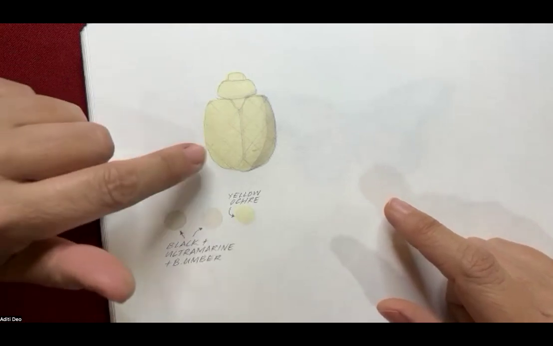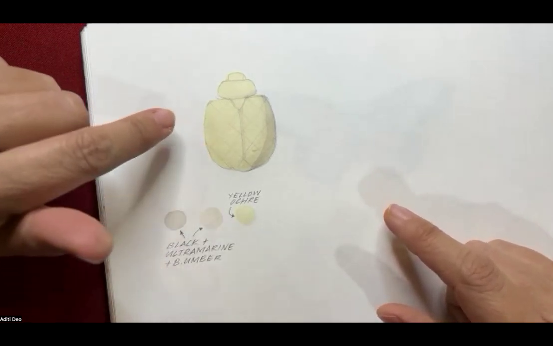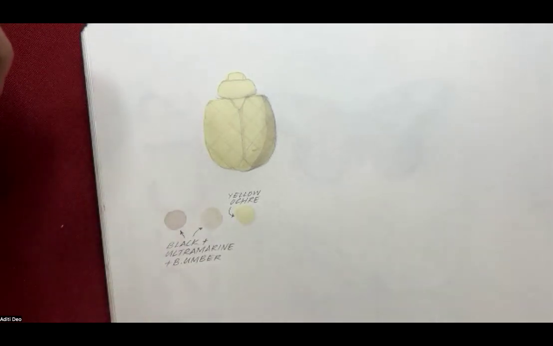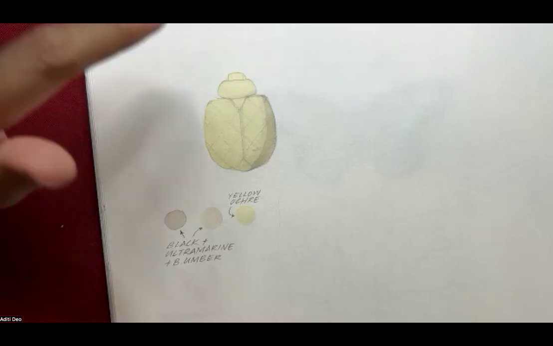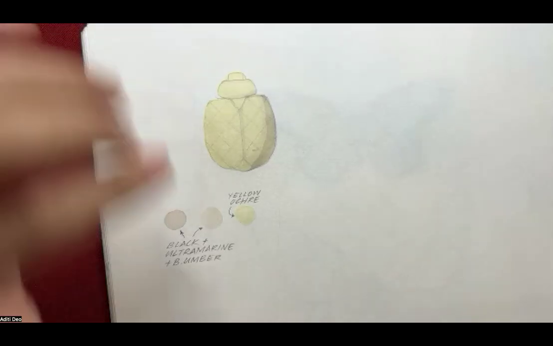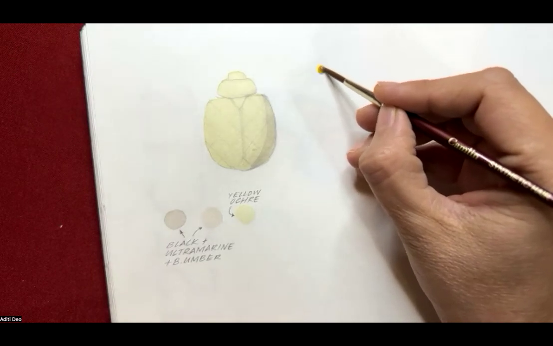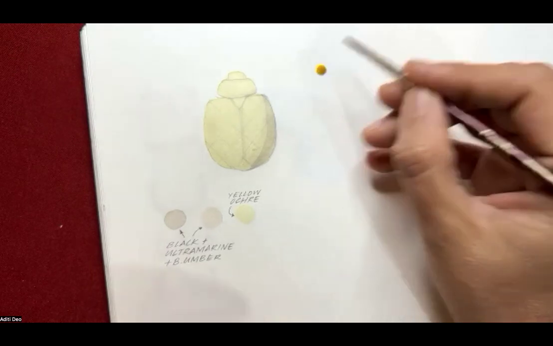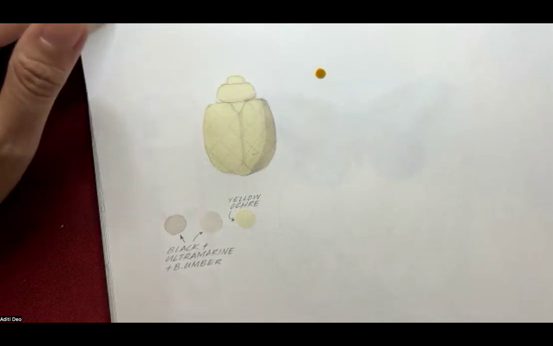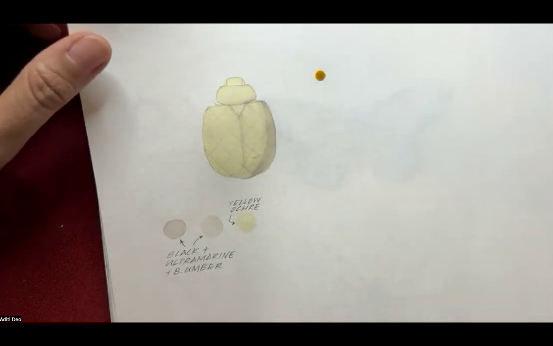All right, so now while this dries, we can mix the other colors. Just visually, we can mix them as a deeper yellow ochre. We'll just use as many colors directly as we can. So you have a deep yellow color, which would be like gold. Then we will use scarlet.